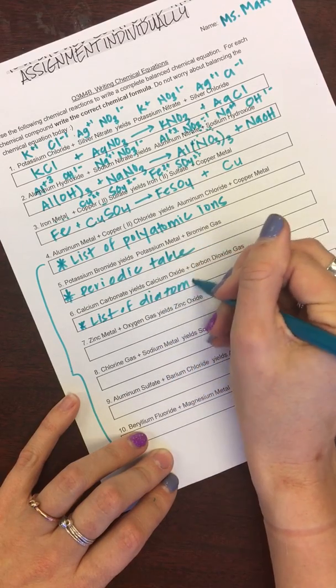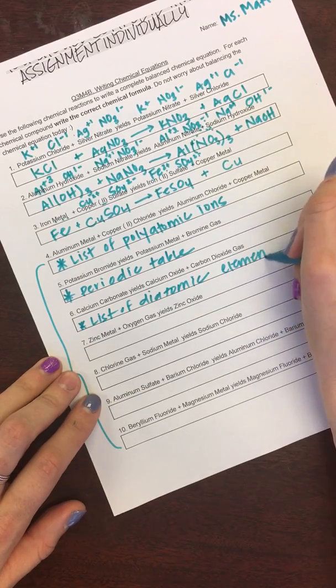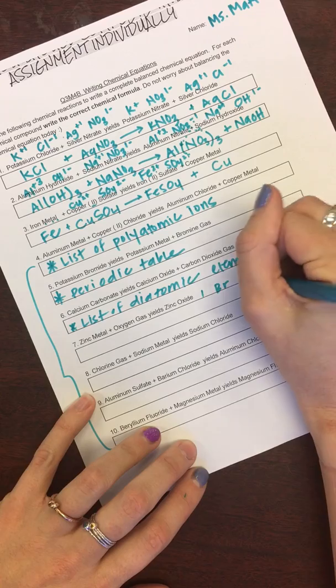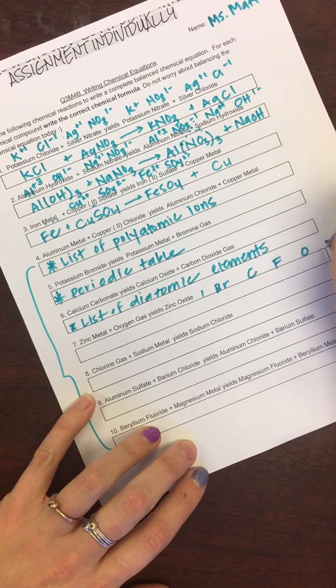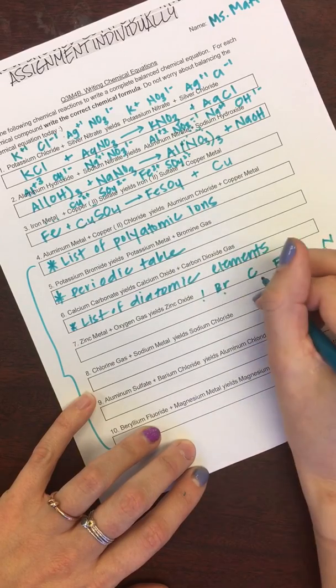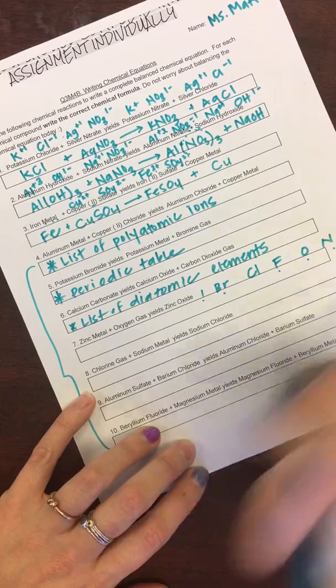So remember, there are 7 elements I told you that are diatomic. So that's I bring cookies for our new home: iodine, bromine, chlorine, fluorine, oxygen, nitrogen, hydrogen.